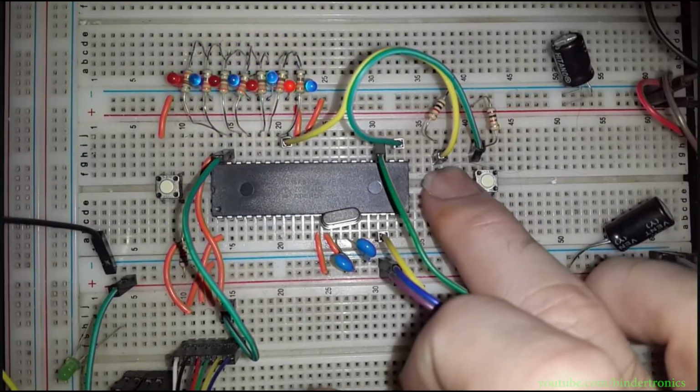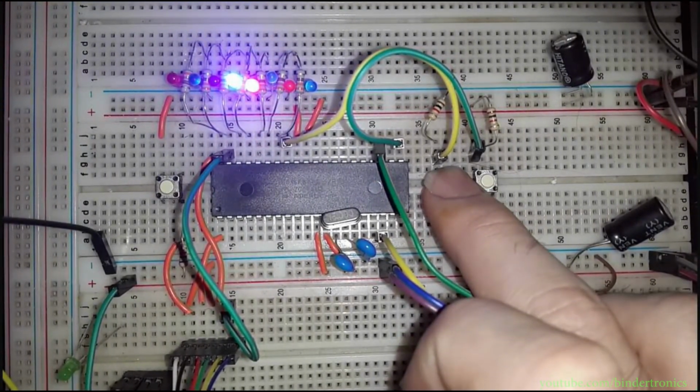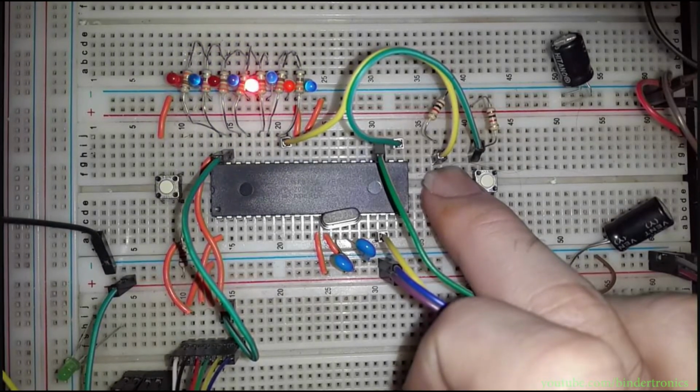And that's a basic introduction to using interrupts on a PIC microcontroller with assembly language.